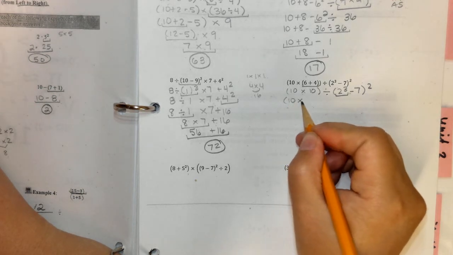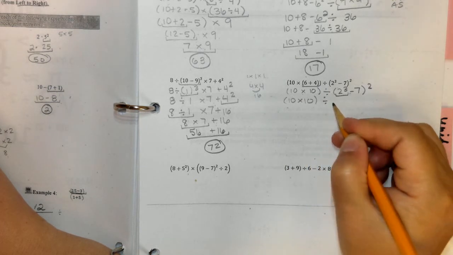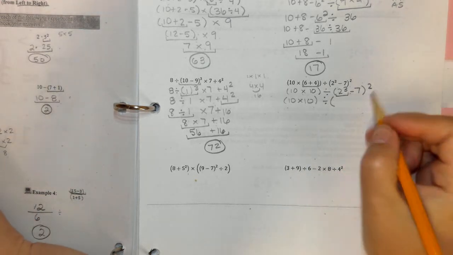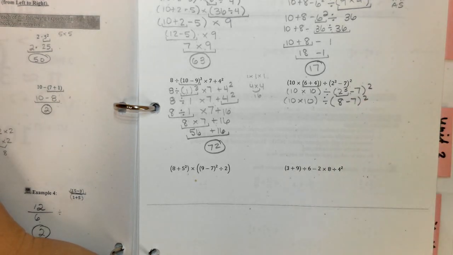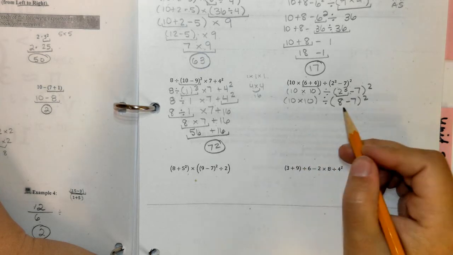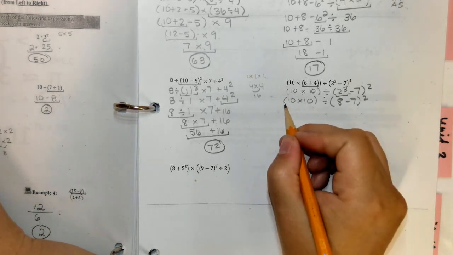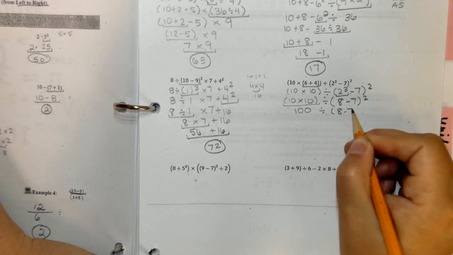So this 10 times 10 is going to stay. 2 cubed, remember, is 2 times 2 times 2, which we did on the previous page. We figured out that it was 8. Okay. Now, we have to figure out which operation comes first. We have multiplication in these parentheses, or we have subtraction in these parentheses. Multiplication has to come before subtraction, so we're going to do our 10 times 10 first and get 100 divided by 8 minus 7 squared.